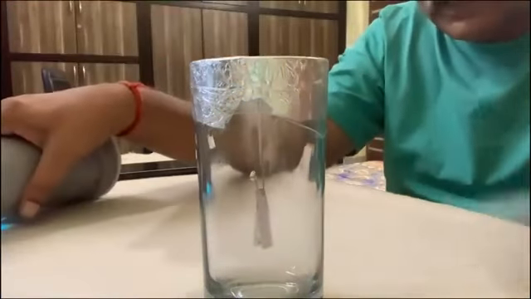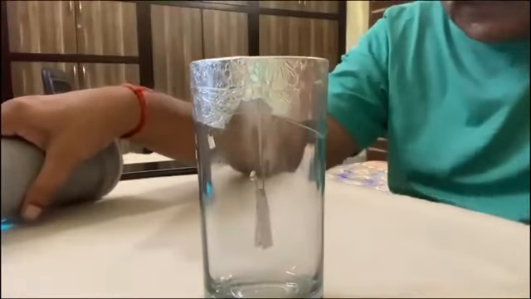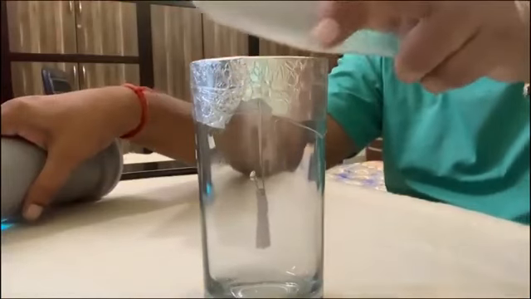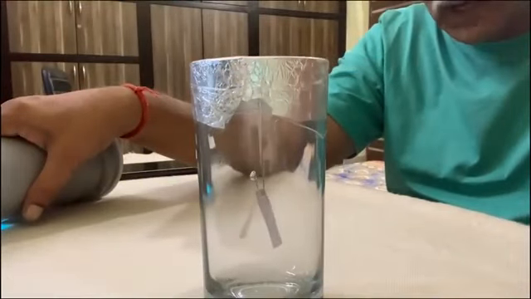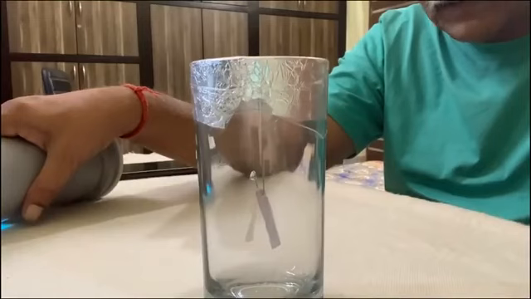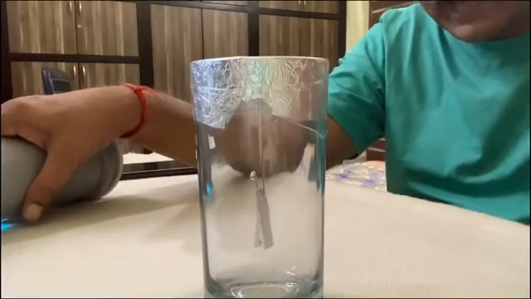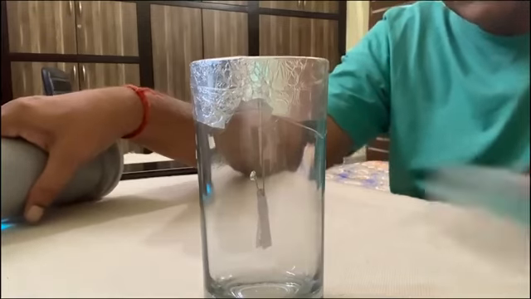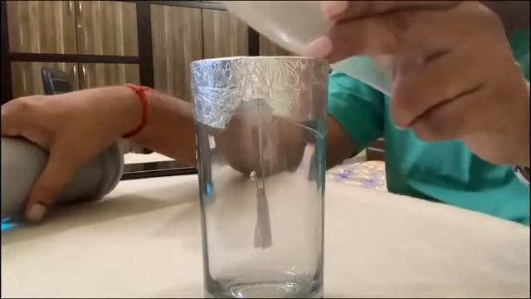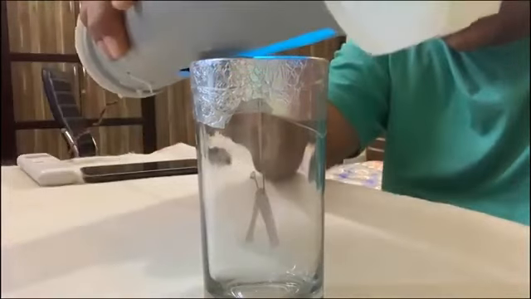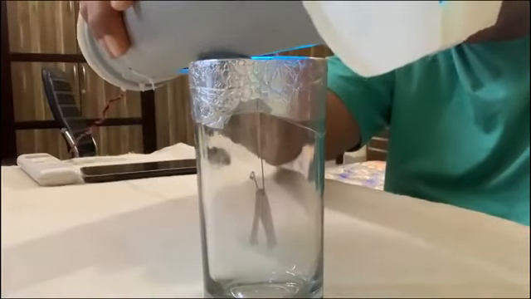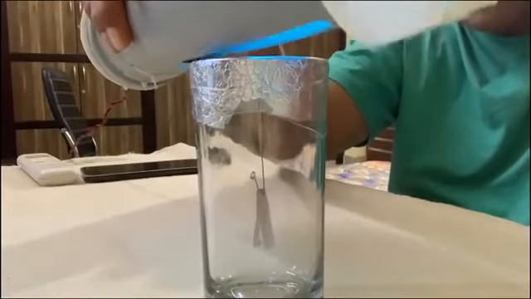Okay, once again, without UV, it takes much longer time. See, it's taking much longer time. Okay, and with UV it starts decreasing much more quickly. So that's the experiment.